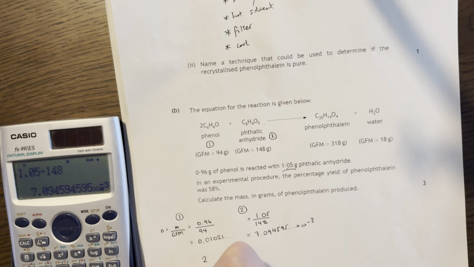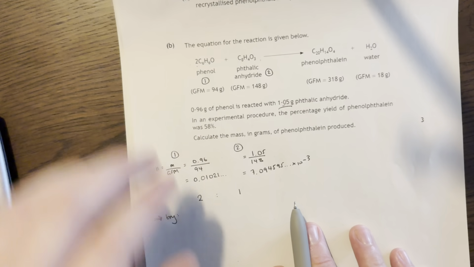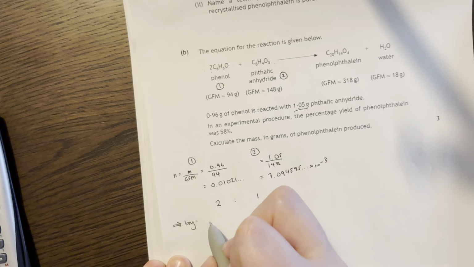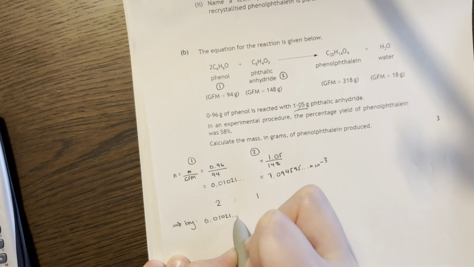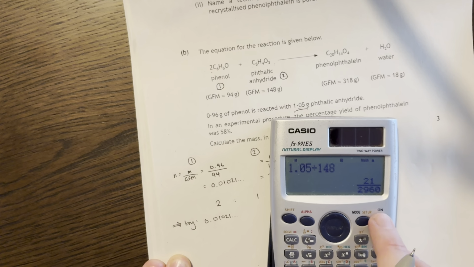Therefore, if I try to use all of reactant 1, I'm going to see what happens with reactant 2. So if I substitute in my 0.01021, etc., I'm now going to go back to my calculator.